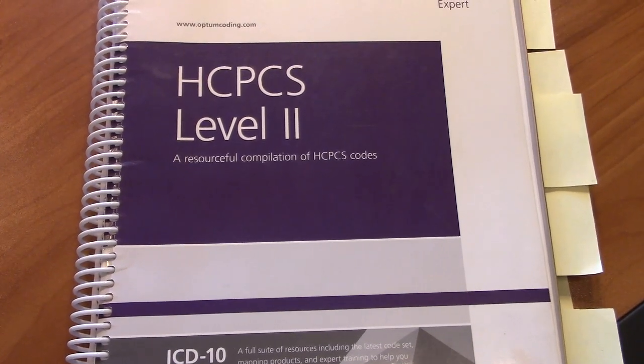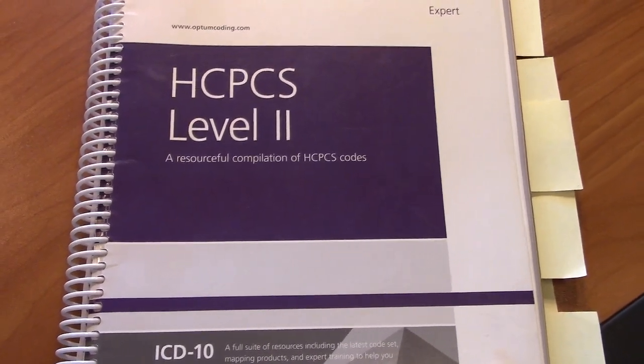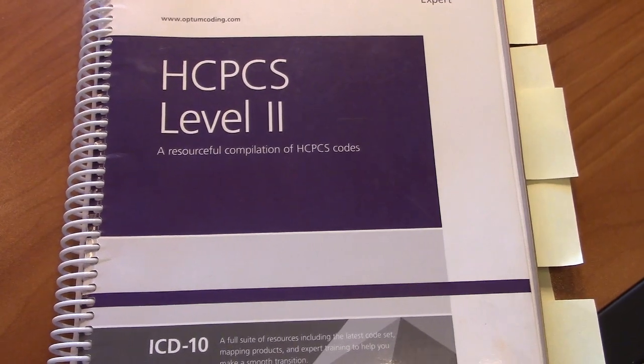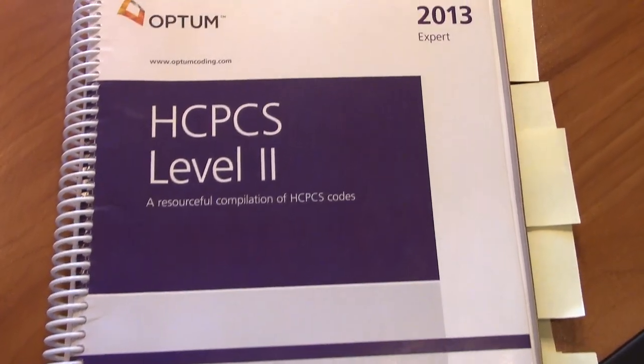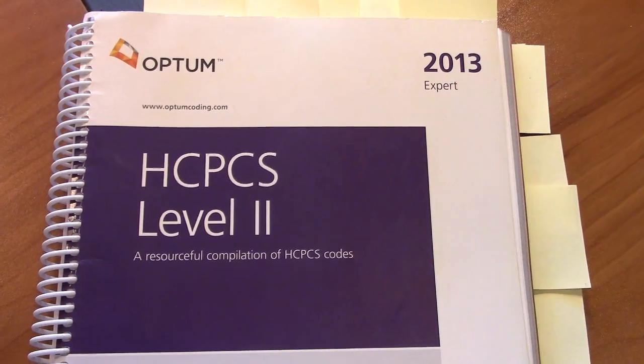Hi guys, as promised, I was going to give you an overview of the HCPCS Level 2 code book. Now I have an older edition because I don't usually use HCPCS.